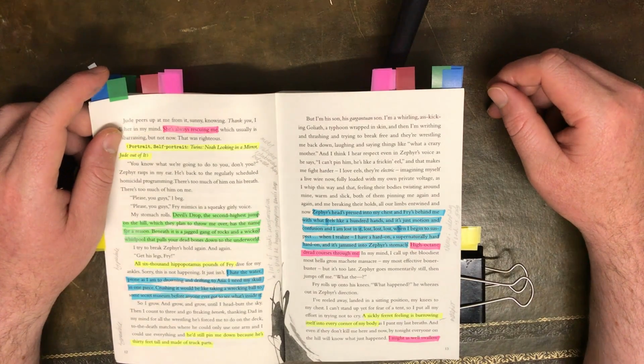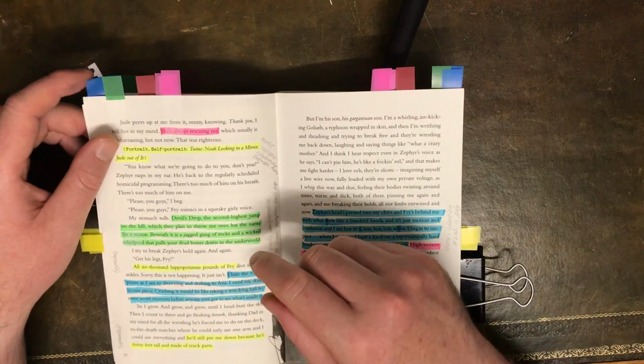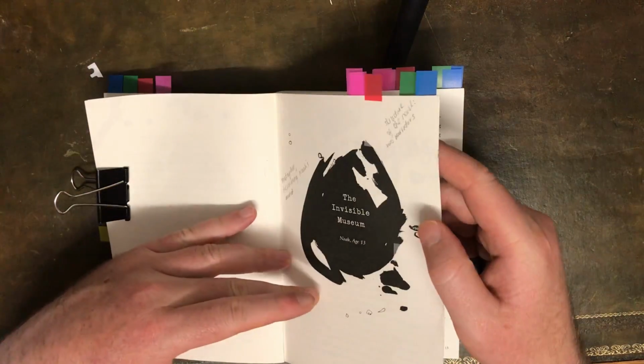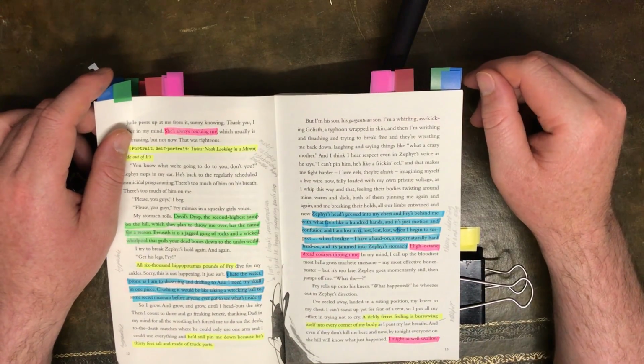He says, "I hate the water, prone as I am to drowning and drifting to Asia. I need my skull in one piece. Crushing it would be like taking a wrecking ball to some secret museum." So again, that kind of link to what his chapters are called, the Invisible Museum, before anyone ever got to see what's inside.